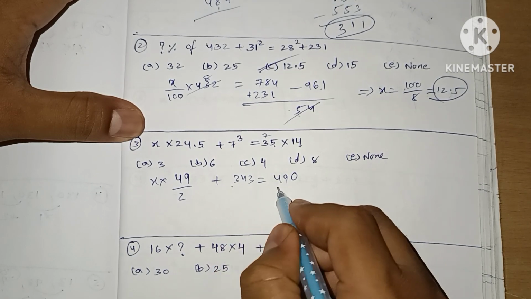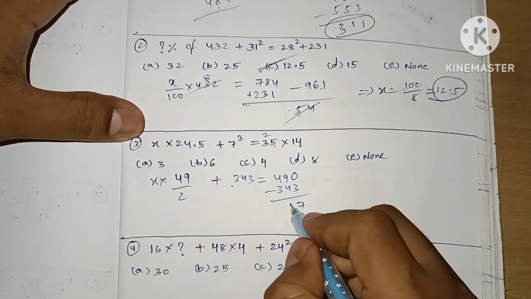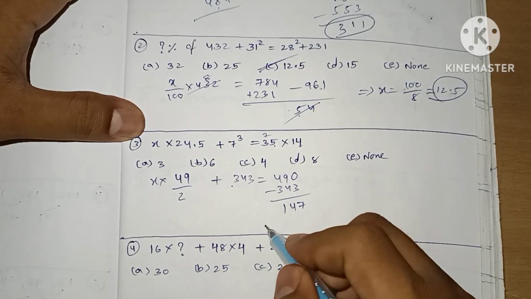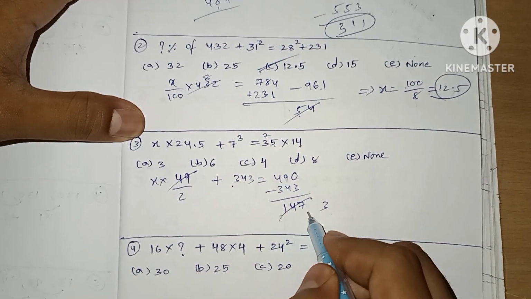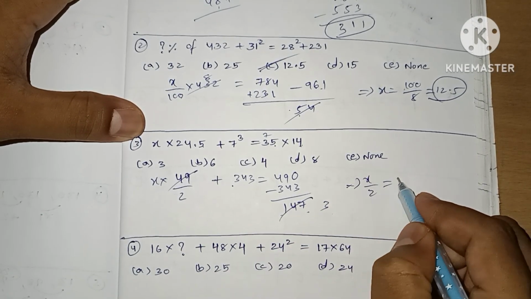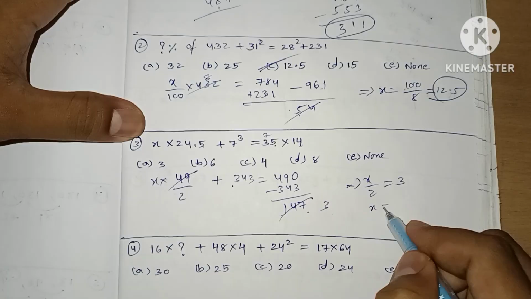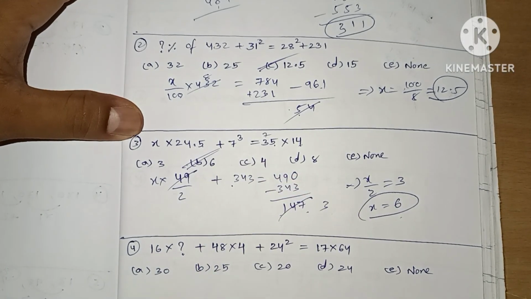This 343 comes to this side with the minus. We have 7. 8 minus 4 is 4. This will be 1. 49 3 times will be 147. So we have x divided by 2 equals 3. So x value will be 3 2 times, which is 6. Option B is our answer.